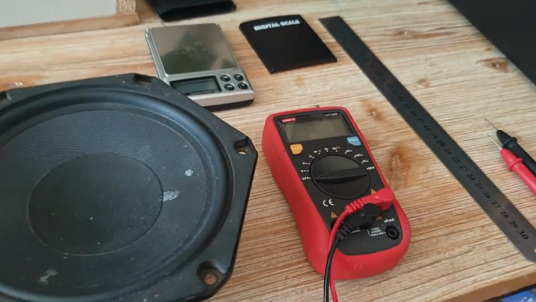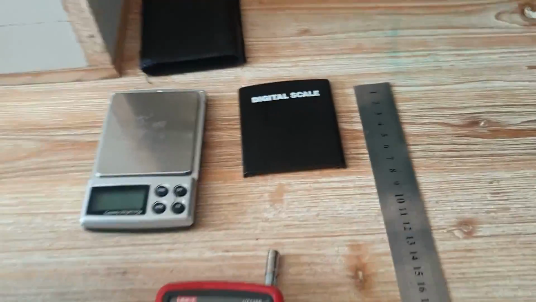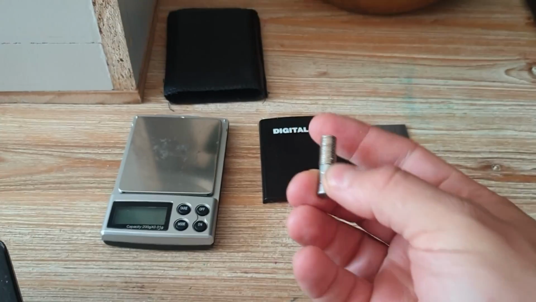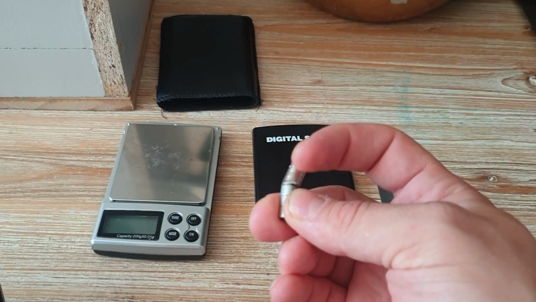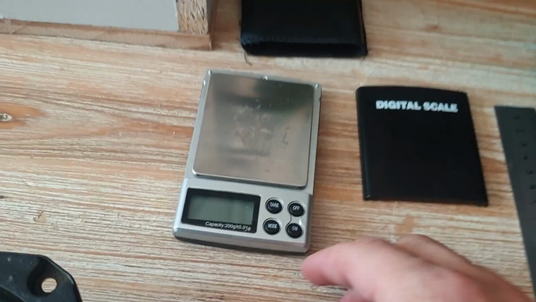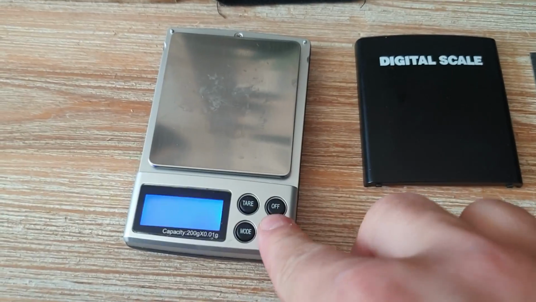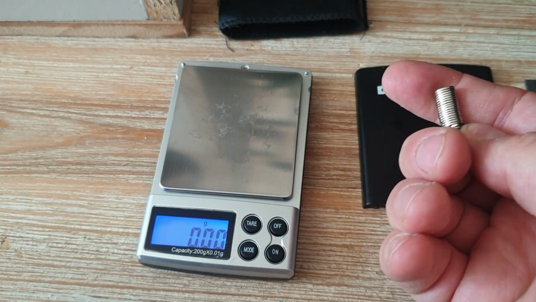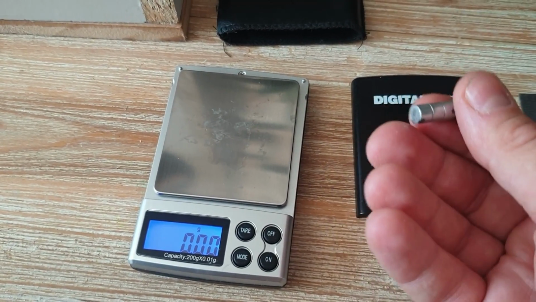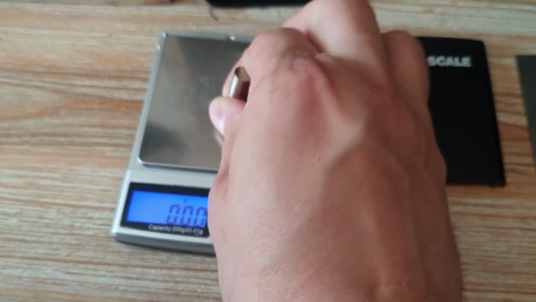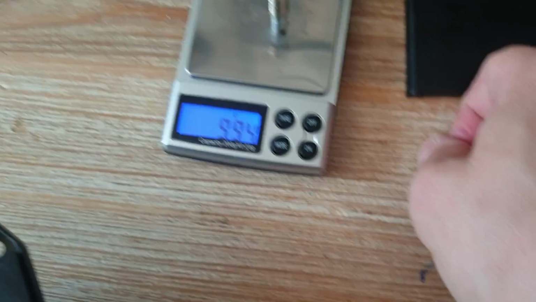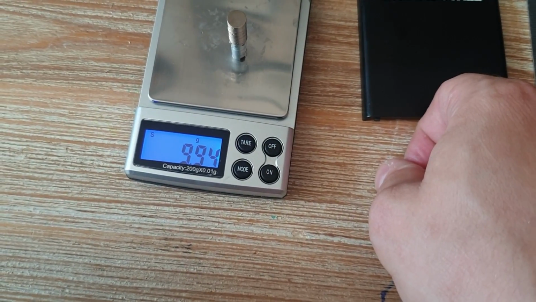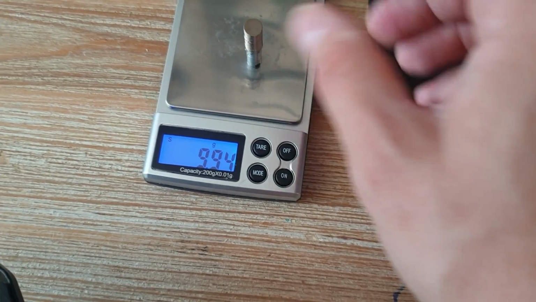So what I do, some people use blue tack, some people use tape or something. What I decided to do is to use neodymium magnets. I have this precision scale, because you need to know the exact weight of the mass that you're adding. If I stick this on, it shows me 9.94 grams. So basically it's 10 grams of added weight.